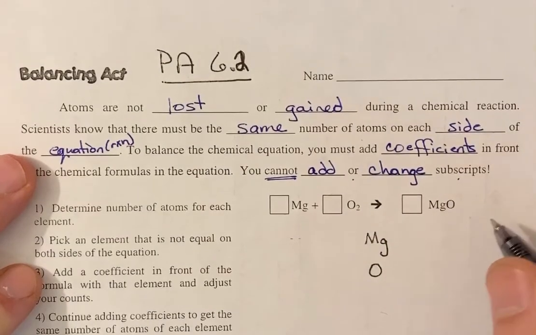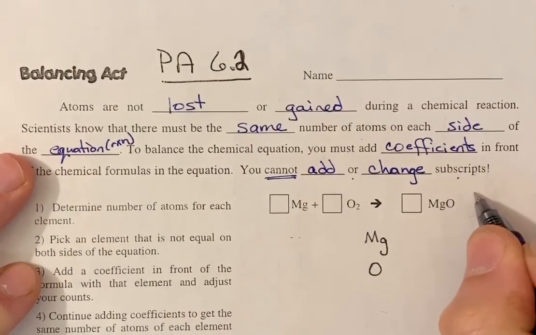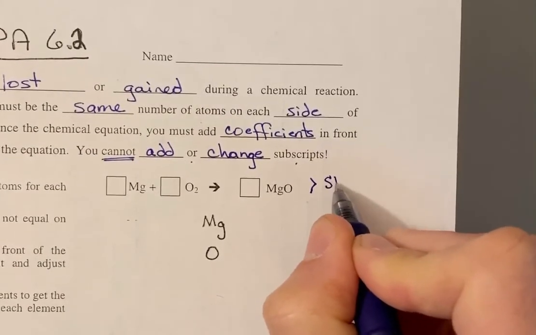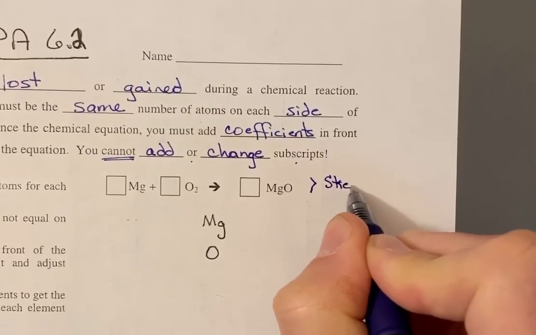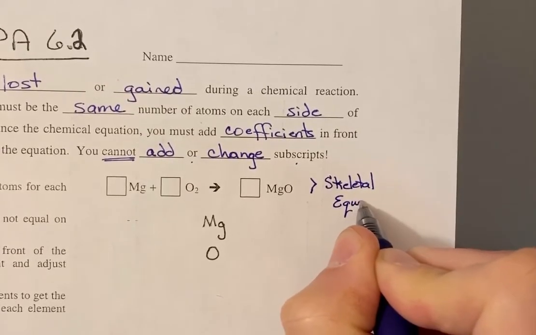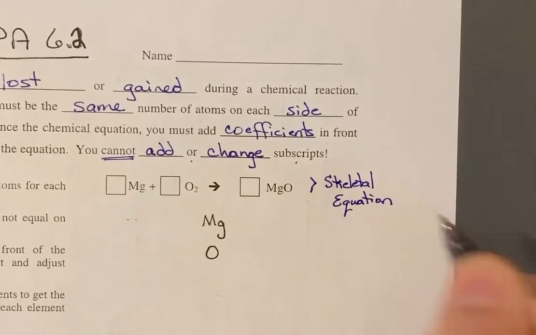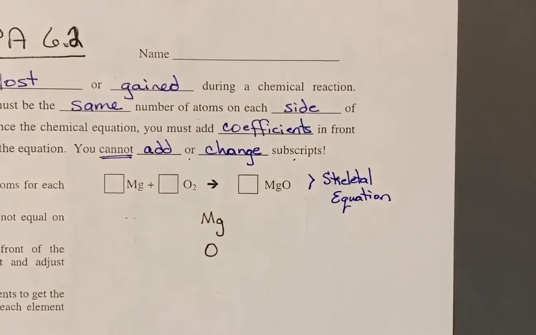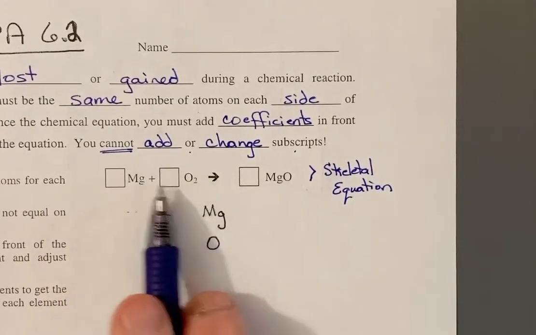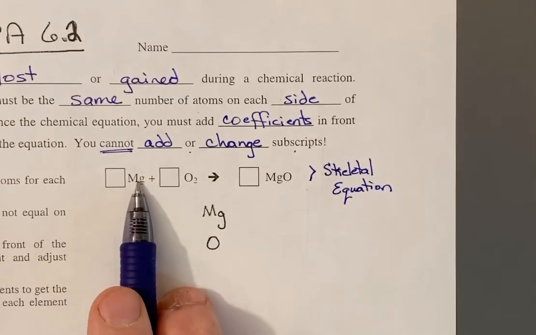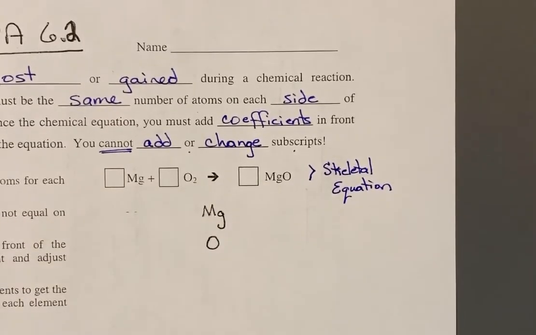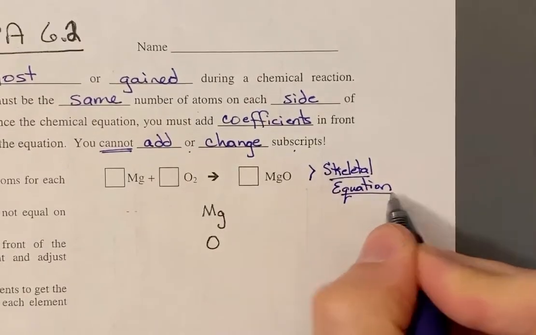All right. So this here is what is known as a skeletal equation. In chemistry, we call it a skeletal equation, which is just the basics, not balanced yet, just the basics of putting the atoms or compounds all together into the equation, okay? And so that's what that is called.